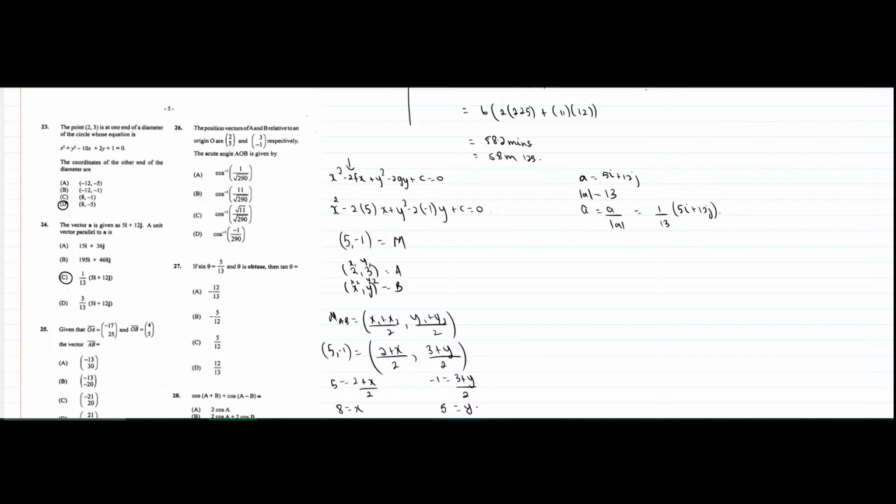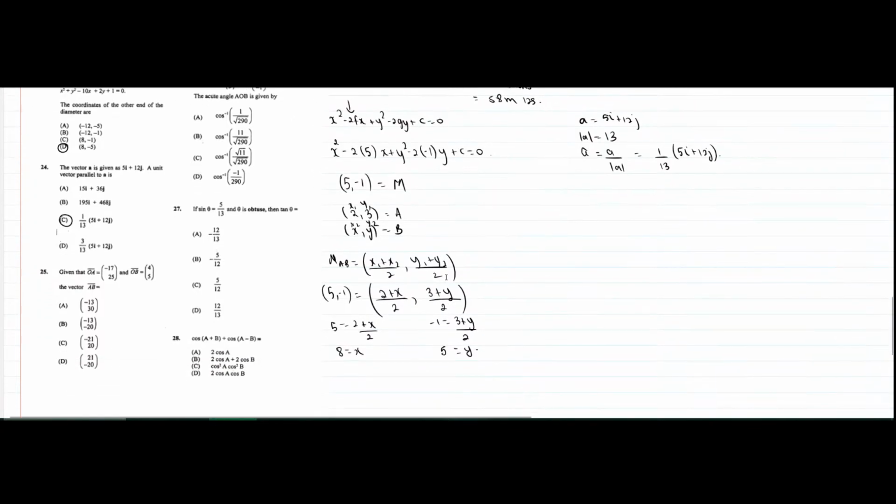C. OA is that, OB is that, AB is AO plus OB. We do not have AO, so AO is the same as negative OA plus OB. Negative OA is minus 17, 25.